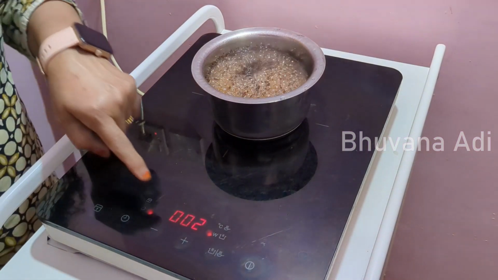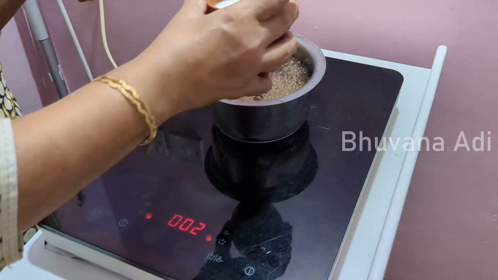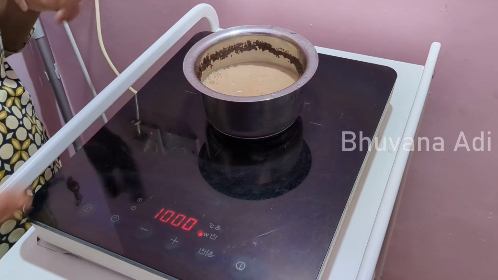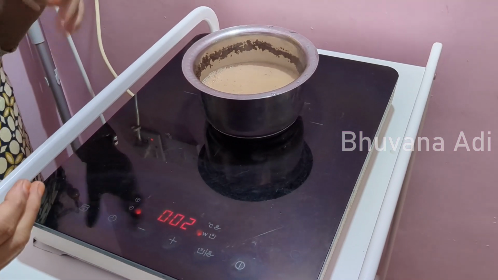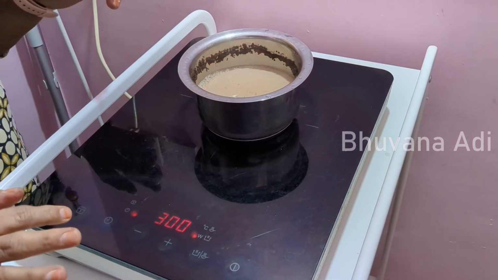See, I've kept for 3 minutes. It's come to 2 minutes now, but I'm going to add the hot milk which I boiled just now. So it will get over very fast. So much depends on the temperature and the quantity always. And for making things like when you're making tea or you're boiling milk, it's better to stay close by.